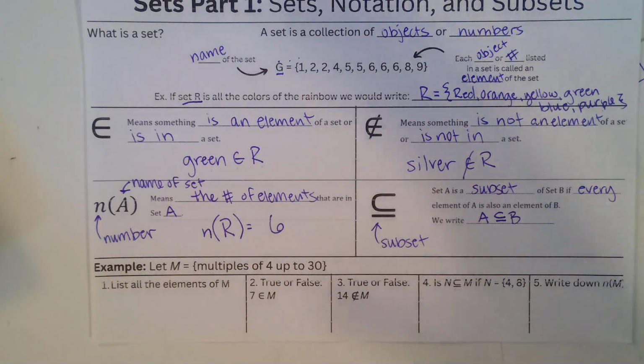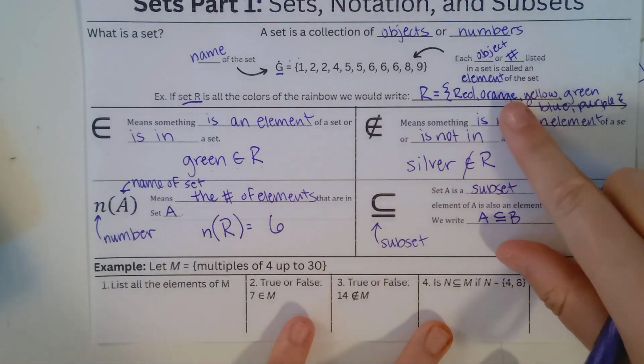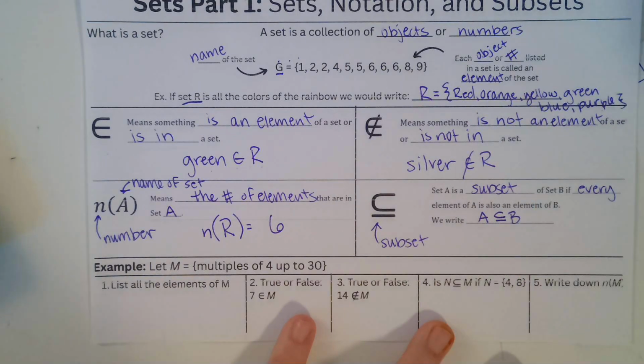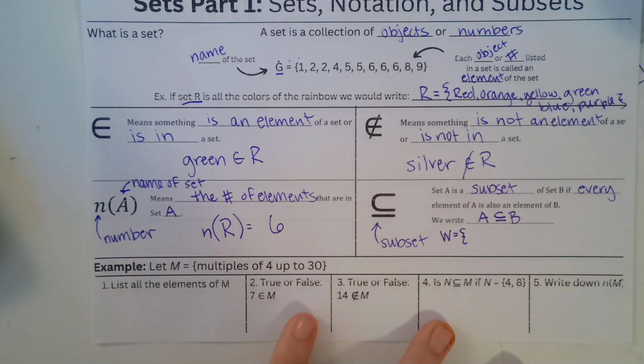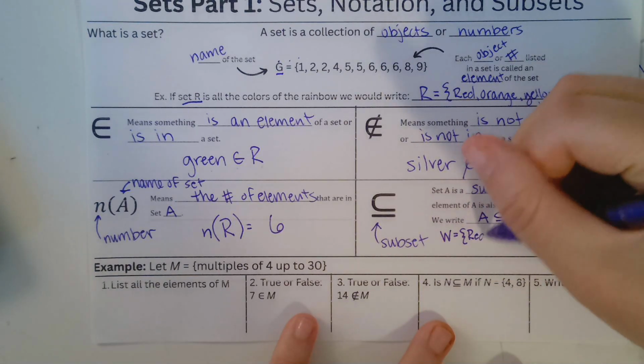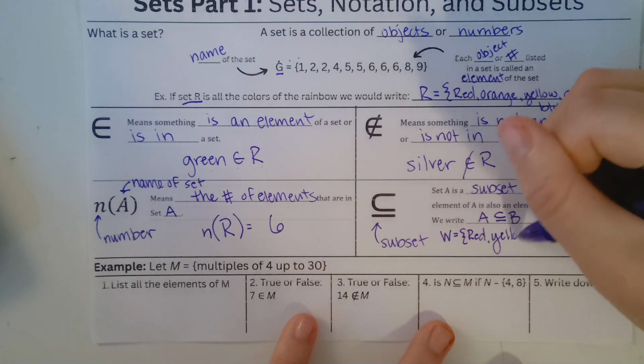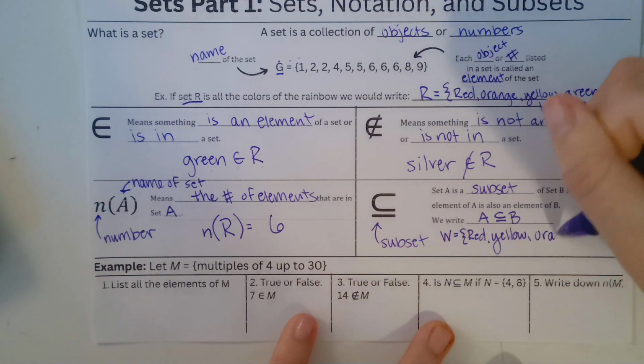So for example, in this case, if we're going to use our example, I'd have to include another set in here. So let's call it set W. And let's say that set W has the colors red, yellow, and orange.